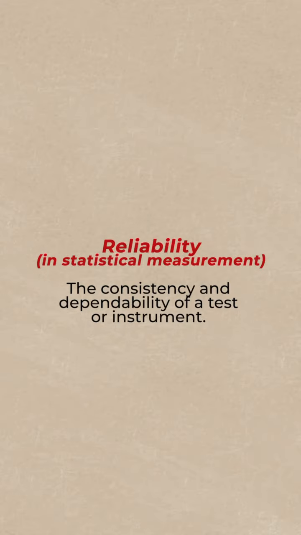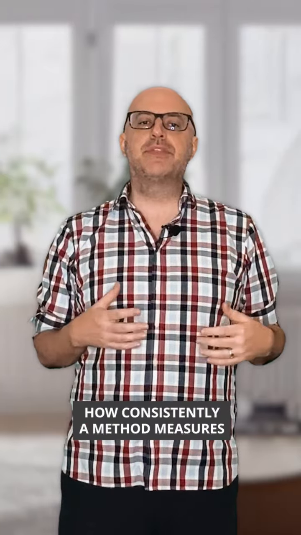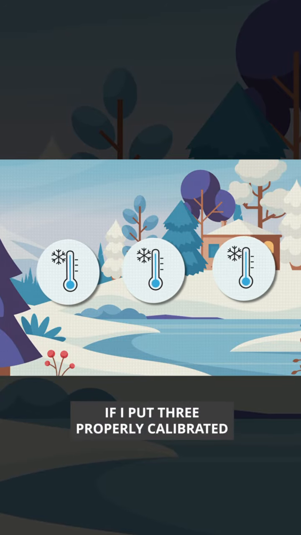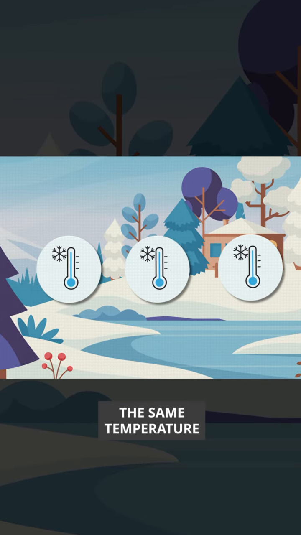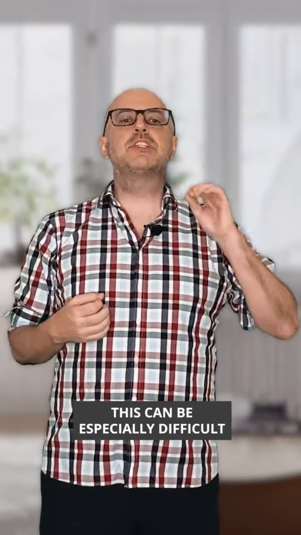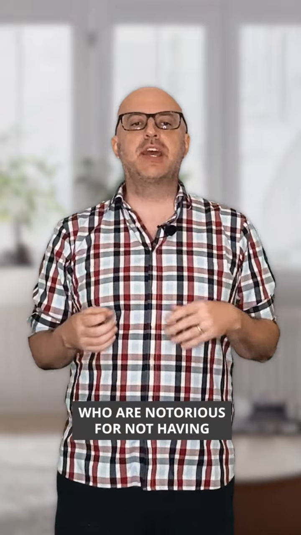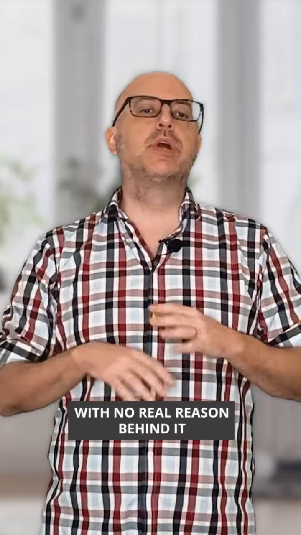Reliability in statistical measurement refers to the consistency and dependability of a test or instrument. It indicates how consistently a method measures something under the same conditions. If I put 3 properly calibrated thermometers outside in the same place at the same time, they should show me the same temperature. This can be especially difficult when you're talking to people who are notorious for not having concrete opinions or beliefs and can change from one minute to the next with no real reason behind it.